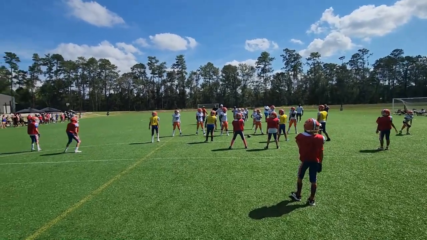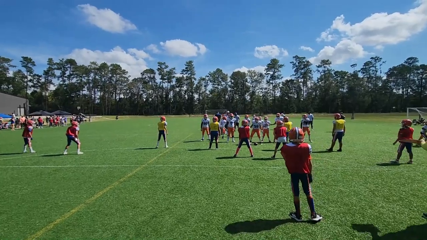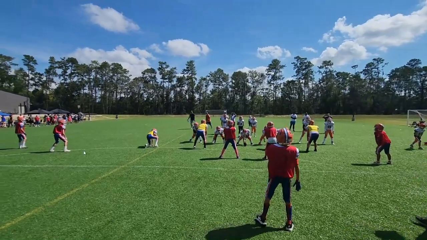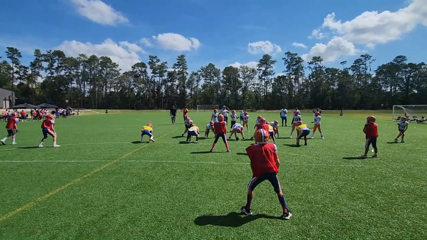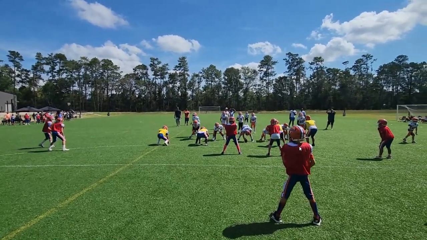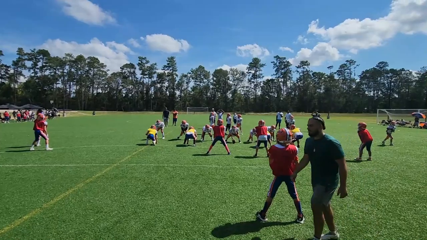We got Anthony, Dalton, Drake, Hunter, Grant. Is that Owen out here? Owen, Nicholas, Carson at outside. We got Nolan and I think Gage on the inside right now.